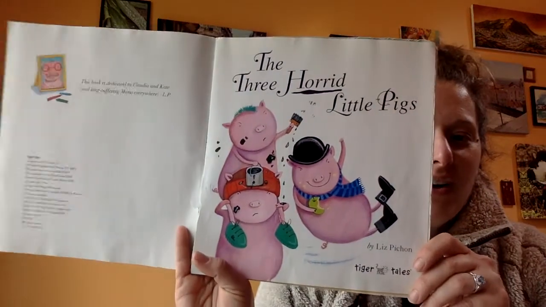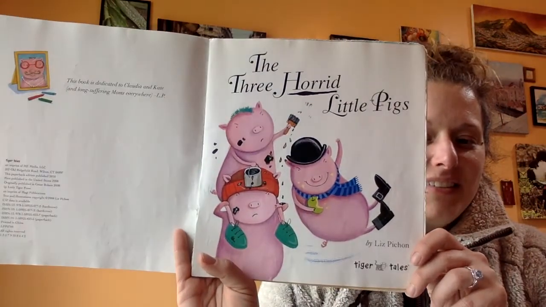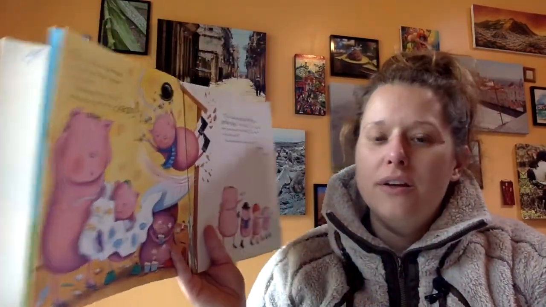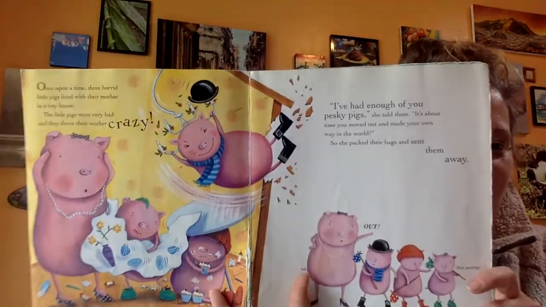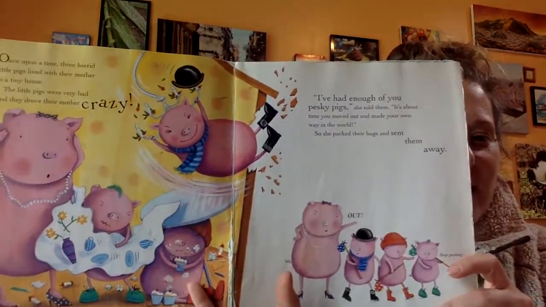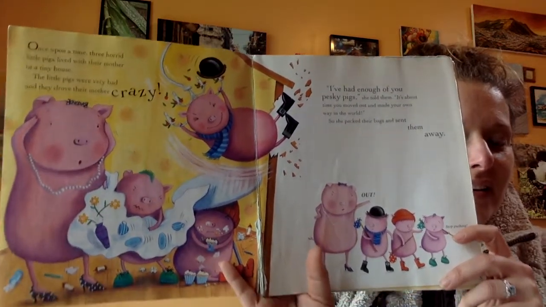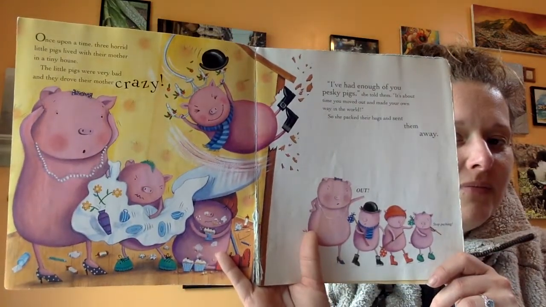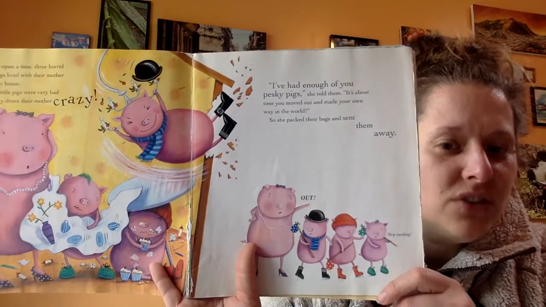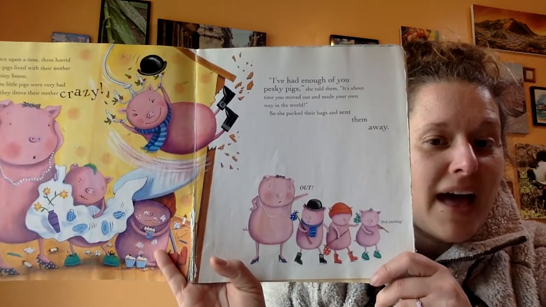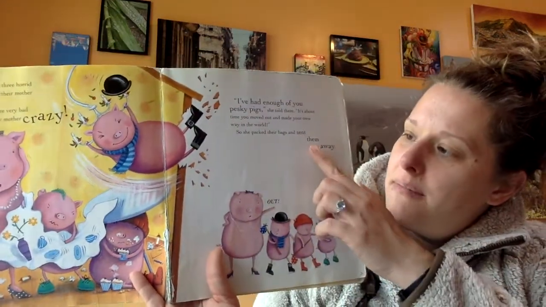The 3 Horrid Little Pigs by Liz Pichon. Once upon a time, 3 horrid little pigs lived with their mother in a tiny house. The little pigs were very bad and they drove their mother crazy. I've had enough of you, pesky pigs, she told them. It's about time you moved out and made your own way in the world. So she packed their bags and sent them away.